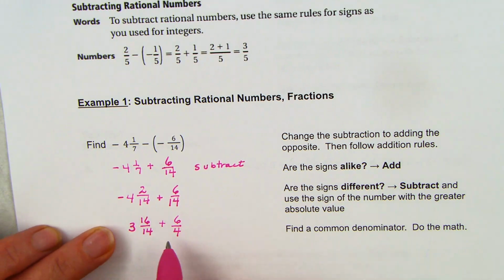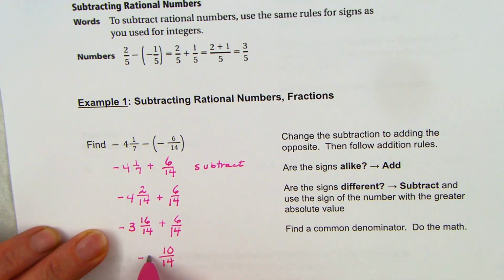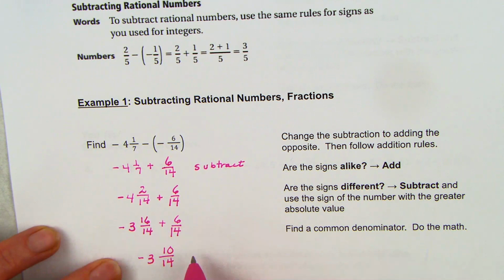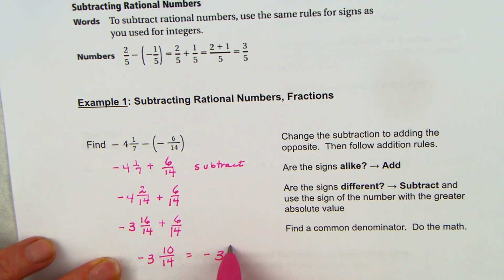So now I've got 16/14 minus 6/14 is 10/14. I've got negative 3 and 10/14. And I need to simplify that by dividing the numerator and denominator both by 2. So I've got negative 3 and 7/14.